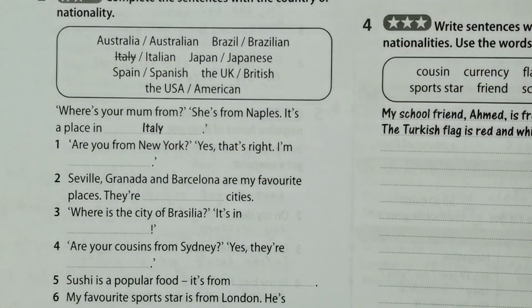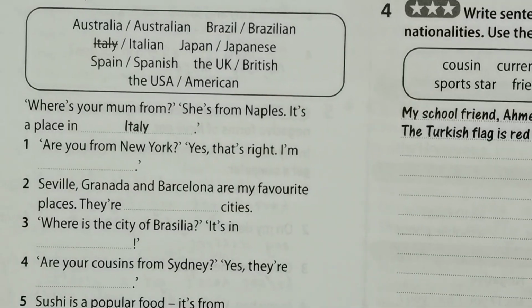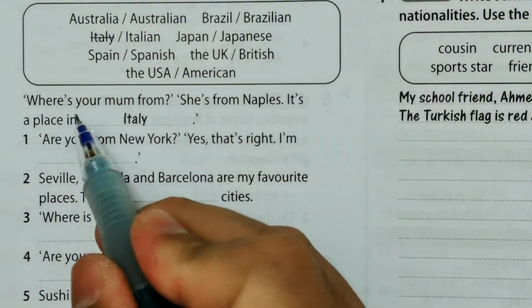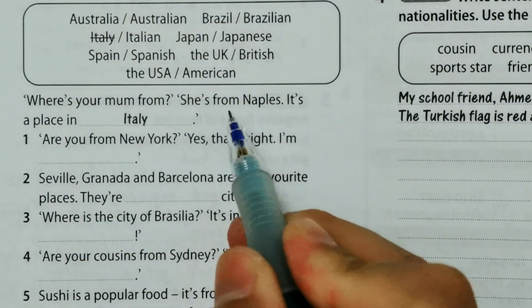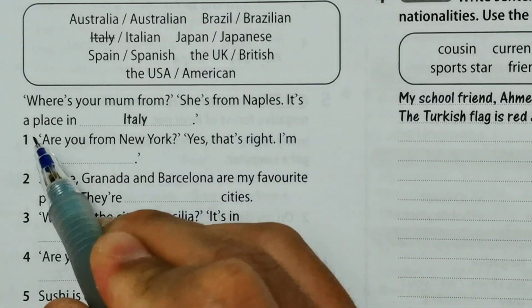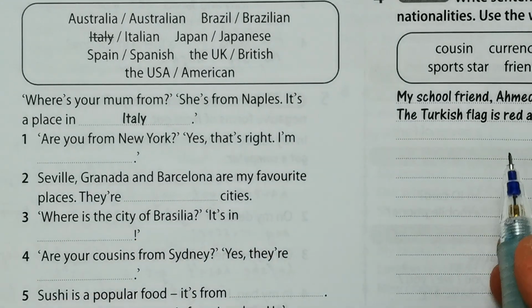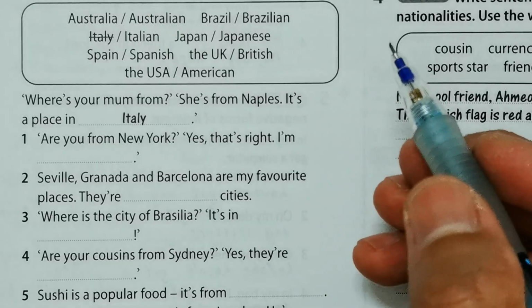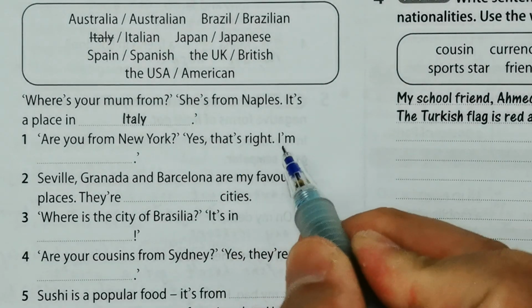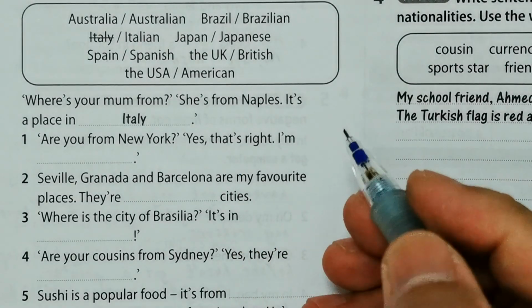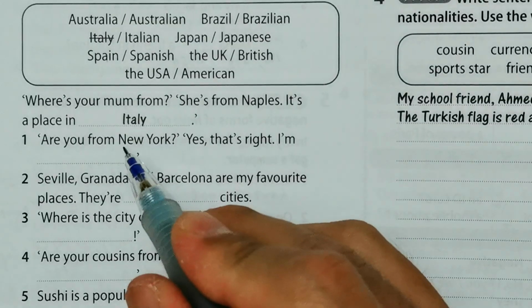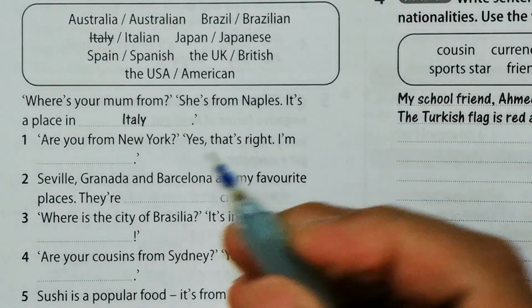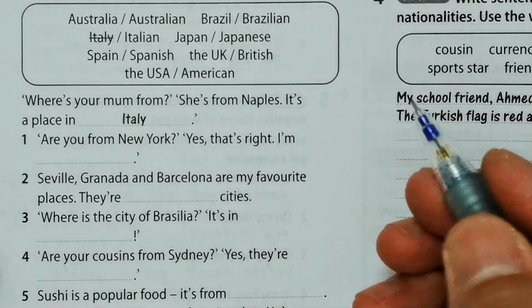Let's give an example. Number 1: Where's your mom from? She's from Naples. It's a place in Italy. And then number 1: Are you from New York? Yes, that's right. So I'm American. New York is a city in the USA. So I'm American.